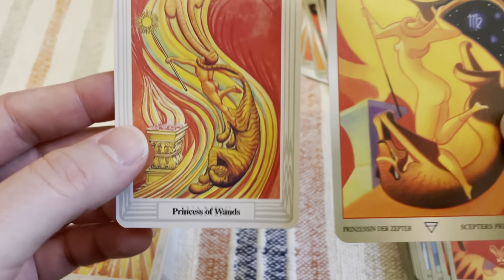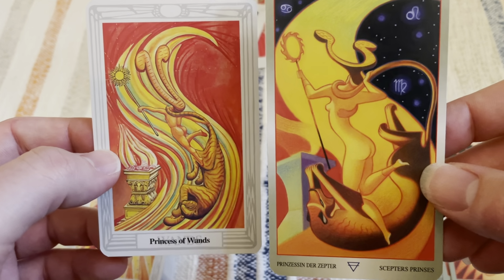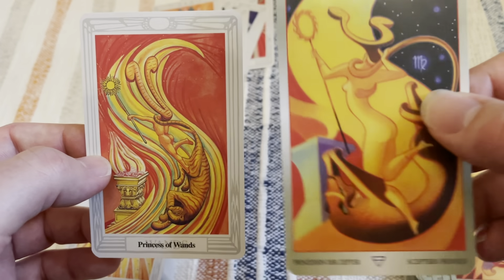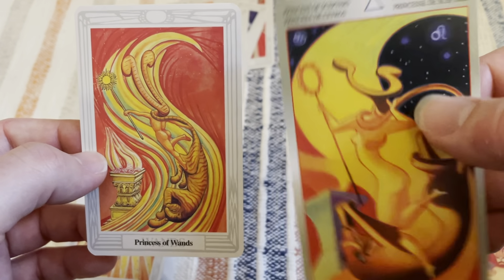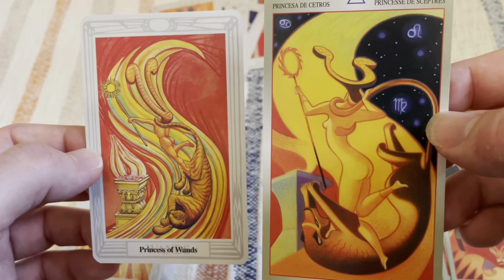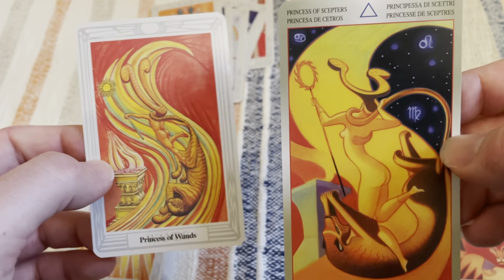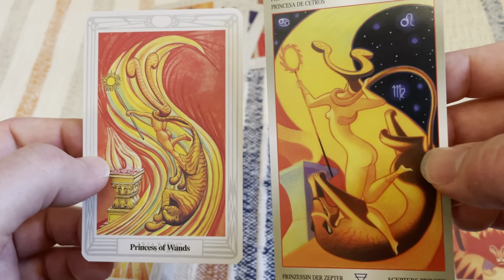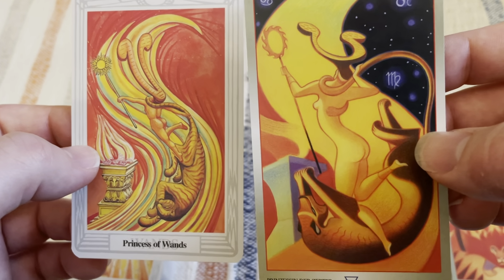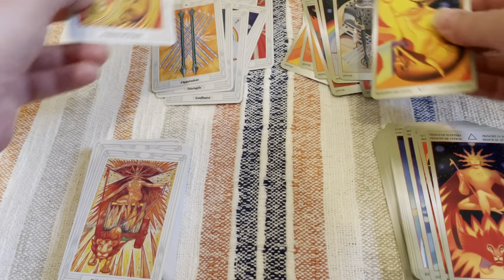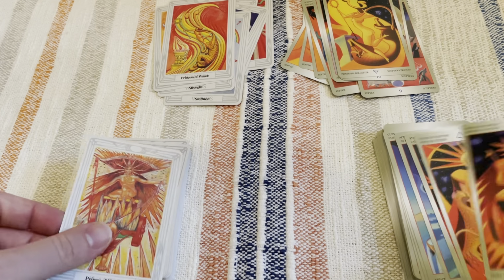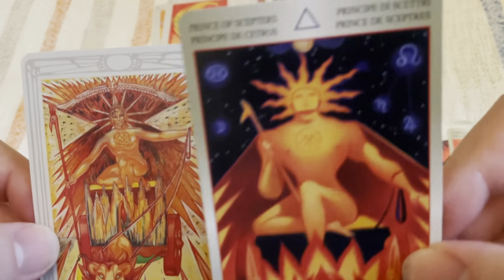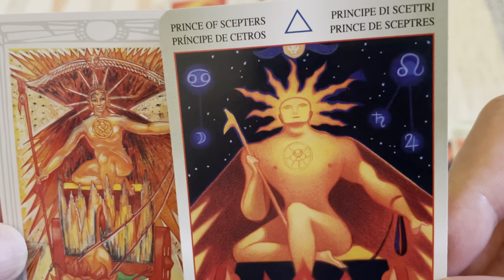And then we have the court cards, and again, like the majors, they're very close to Harris's, but you again have this sky here, which looks really beautiful, so you can better see the astrological symbols associated. Very similar, but some very obvious changes as well. Still keeps all the meaning intact, or at least a lot of the meaning. I love this one. Yeah, that's just so cool.